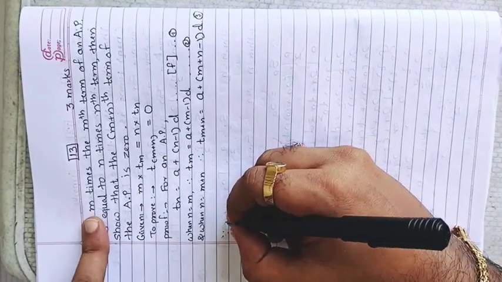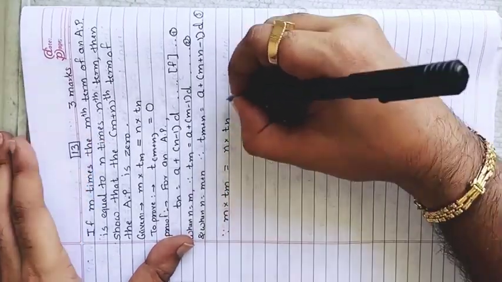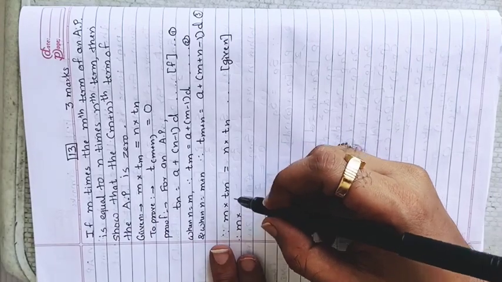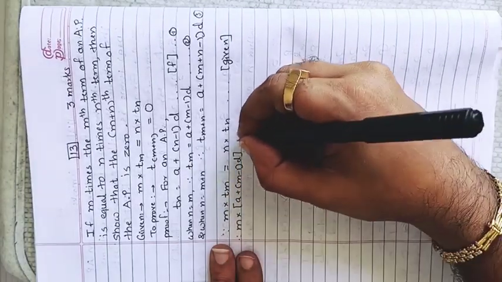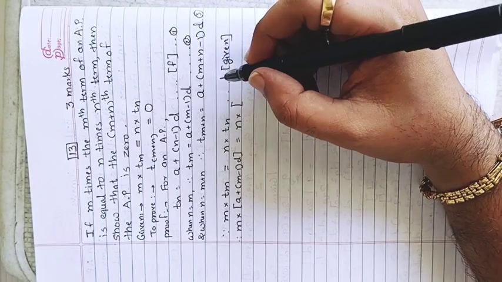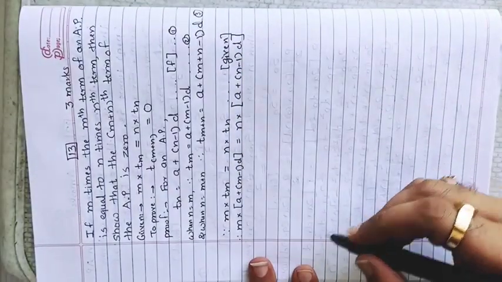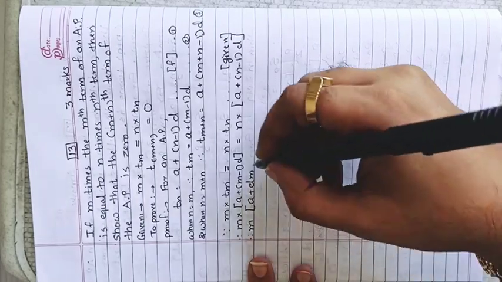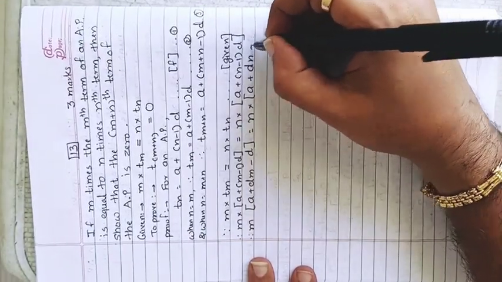Now since m times the mth term, T of m, equal to n times the nth term, which is given. So m times the mth term, what is the mth term? a plus m minus 1 into d. n times the nth term, and what is the nth term? The nth term is a plus n minus 1 into d. m into a plus, now multiply, d into m, dm, in alphabetical order, d into 1, d. n will remain n, a, d into n, dn, minus d ones are d.